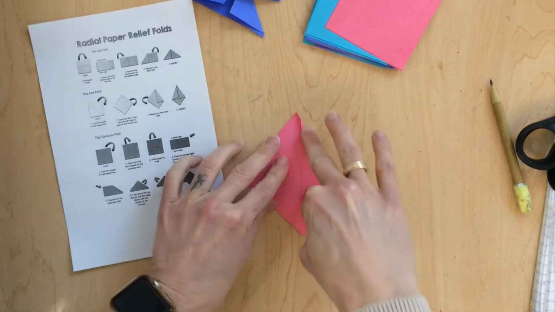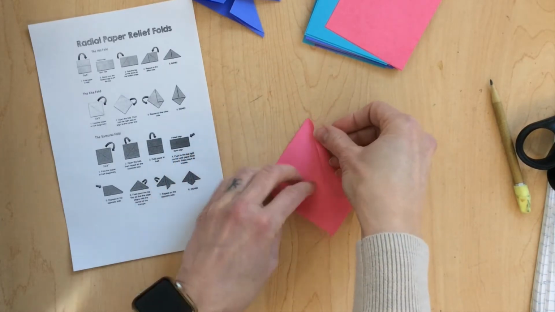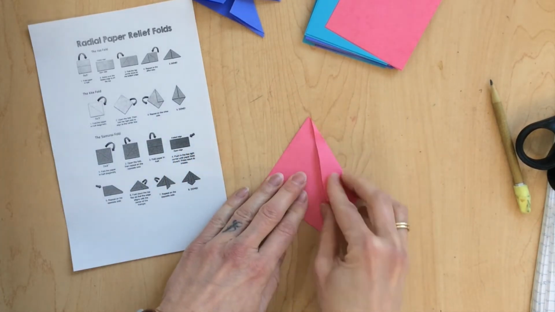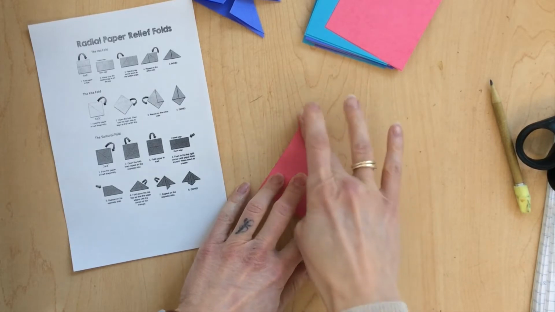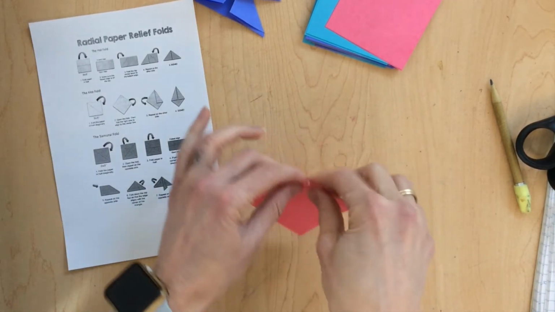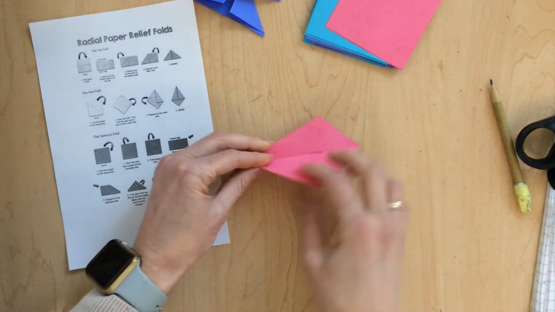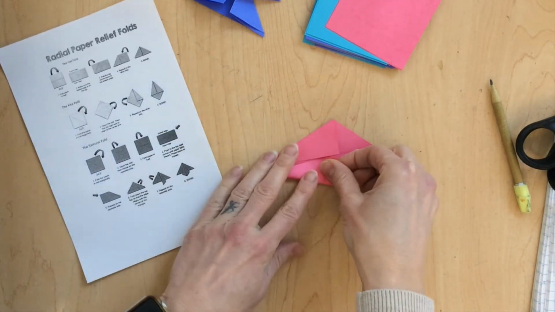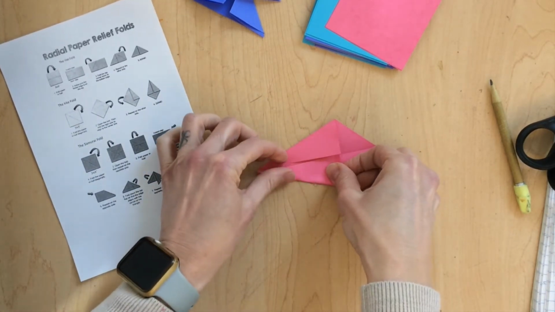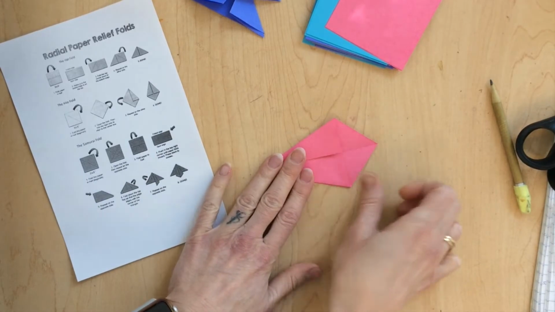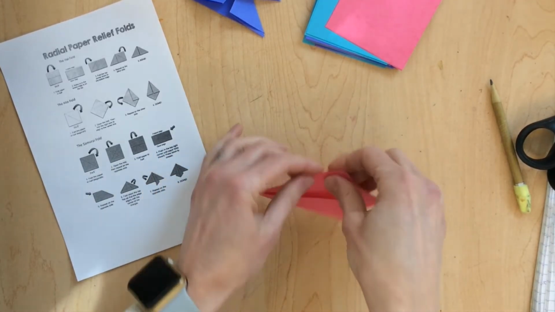The paper should still be pointy at the top. If it gets kind of flat, move your paper over. You're in control here. There you go. Then once that's folded nice and flat, I'm going to repeat the same thing on the left side. Fold it in. The papers should not overlap. They should just meet right in the center, just like that.